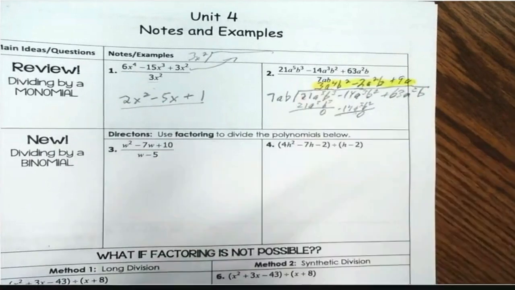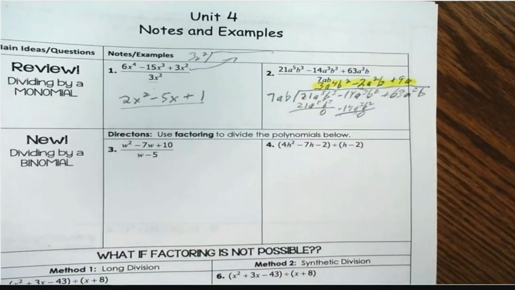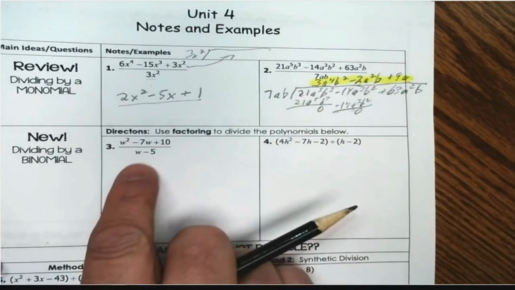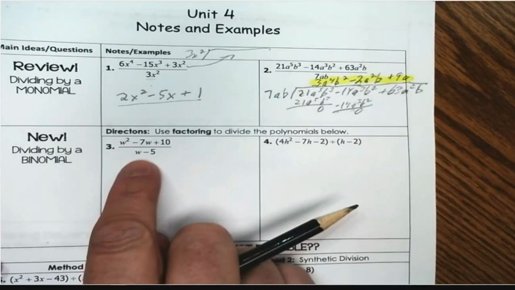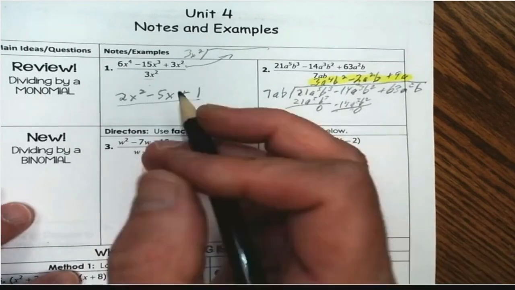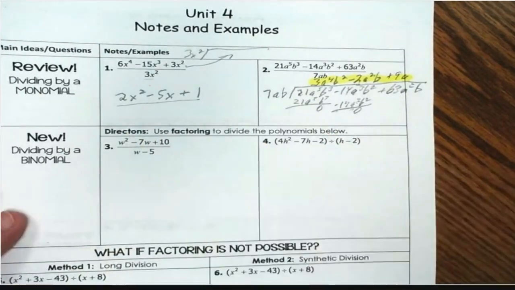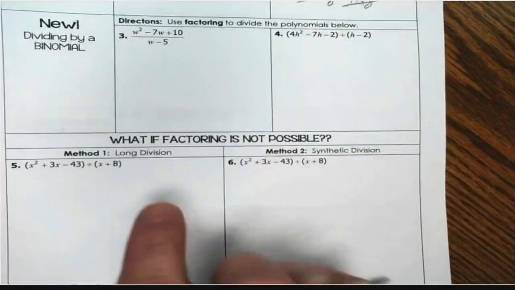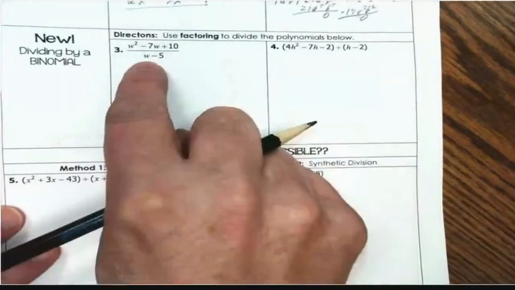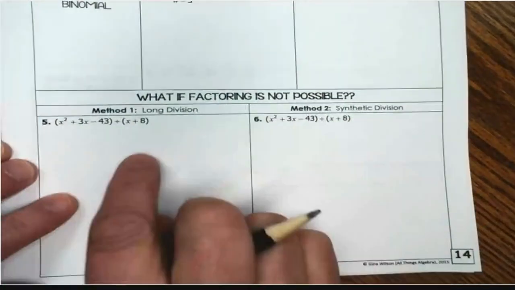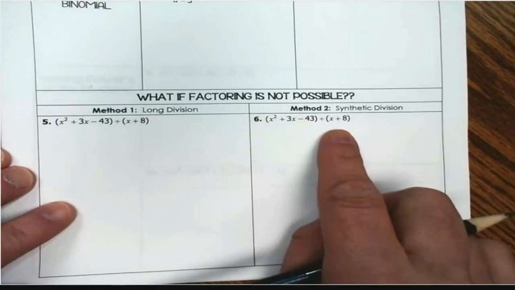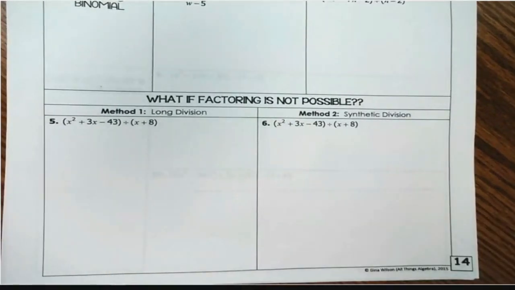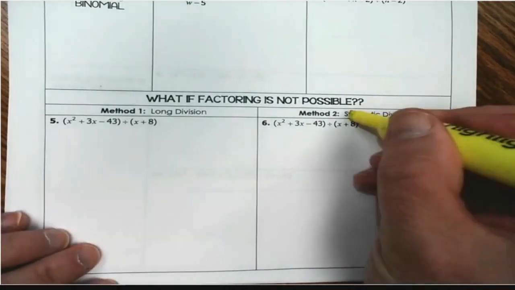Just dividing by a monomial. Dividing by a binomial, we just did on the other page. But let's do this real quick because we're going to compare it. Now let's do this one instead. We just wrote it differently. But I want to do long division and I want to do synthetic division. That's what we're going to study today in this second lesson.